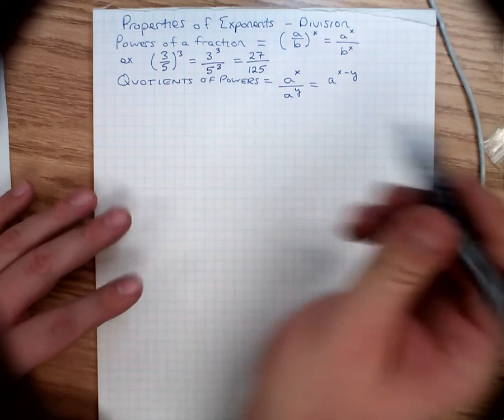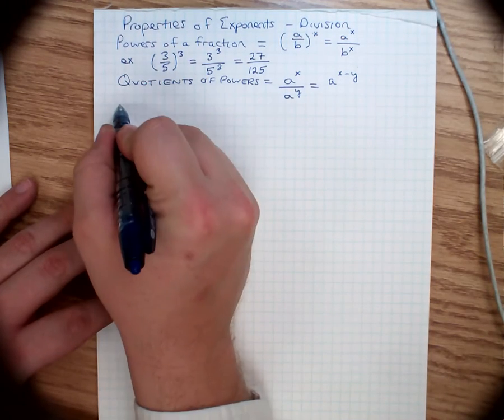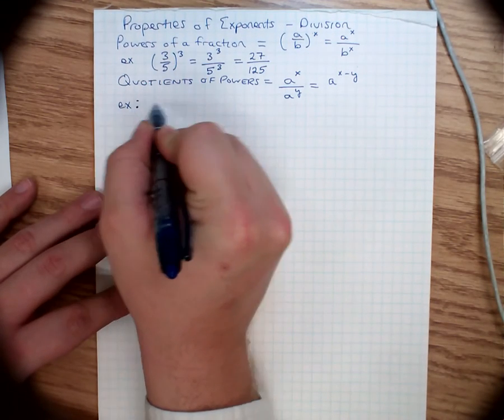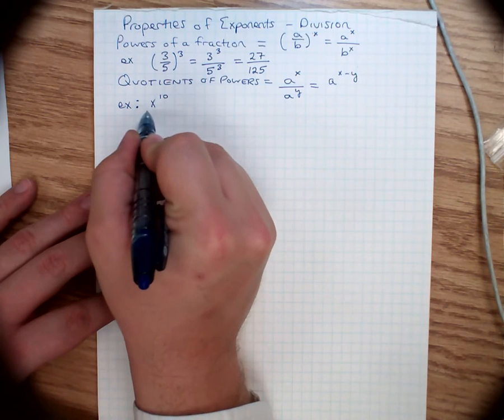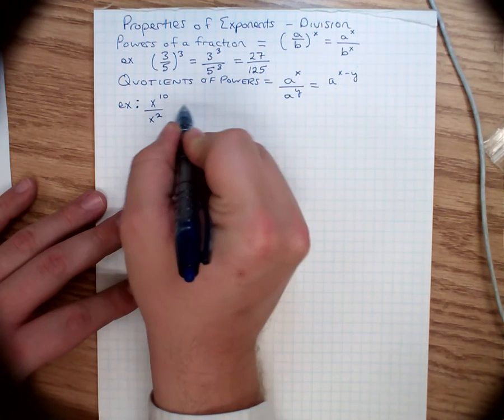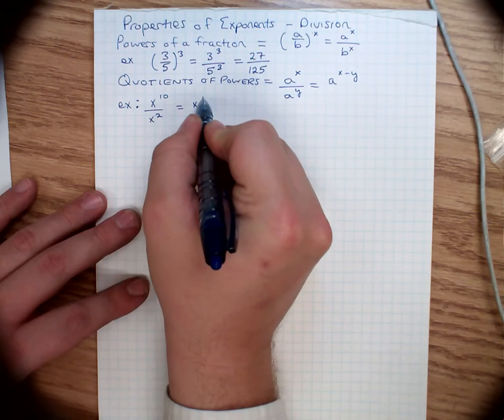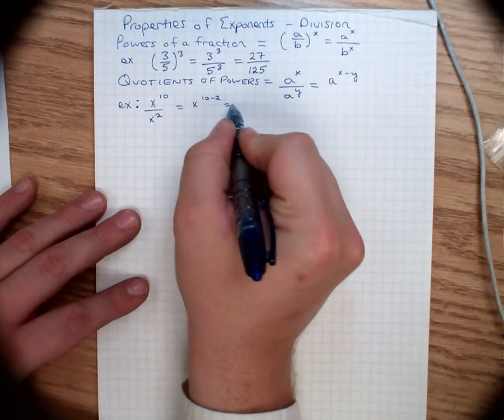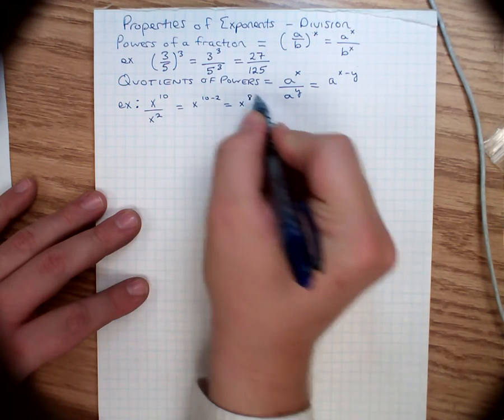So as an example, if I have x to the 10th power over x to the second power, that would be 10 minus 2, which would be 8. Good.